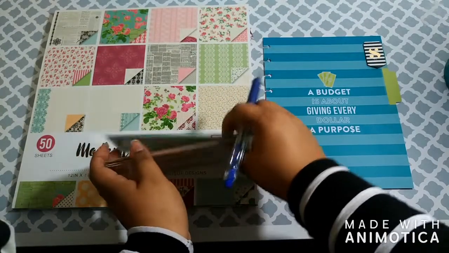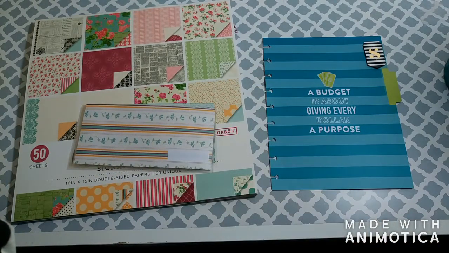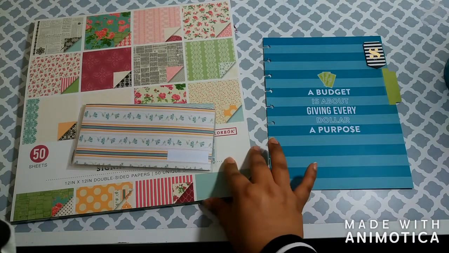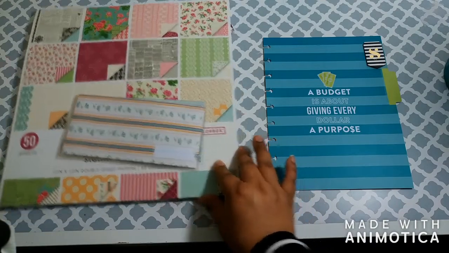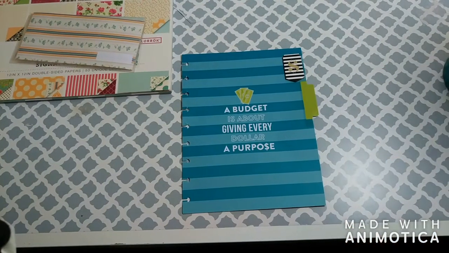So we're going to talk about cash envelopes. And usually cash envelopes are used for areas in your budget that you usually go over. For a lot of people, including myself, that would be eating out. So cash envelopes are exactly what they sound like: an envelope for your cash.